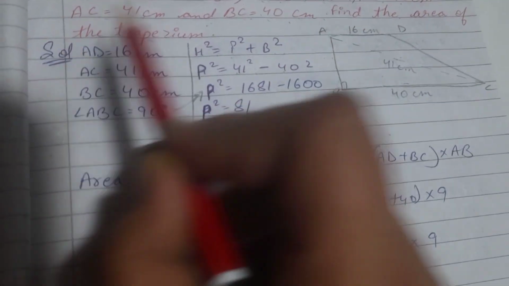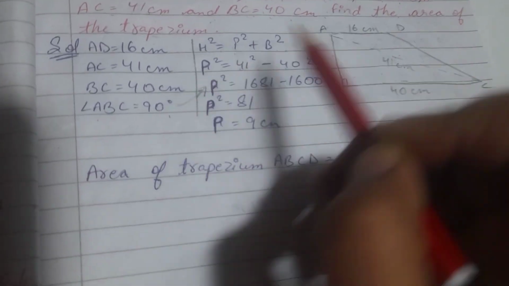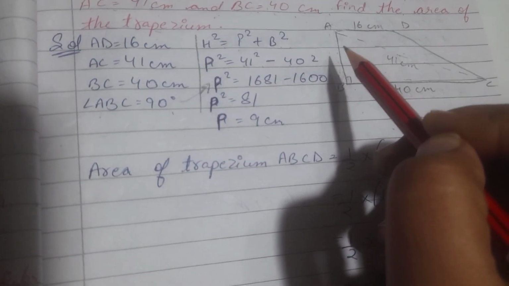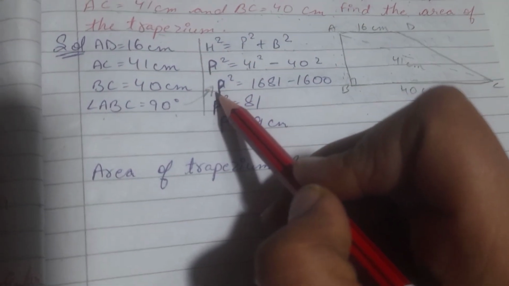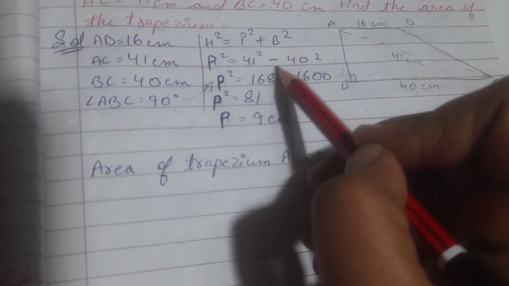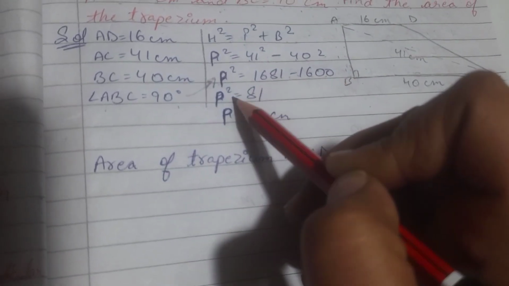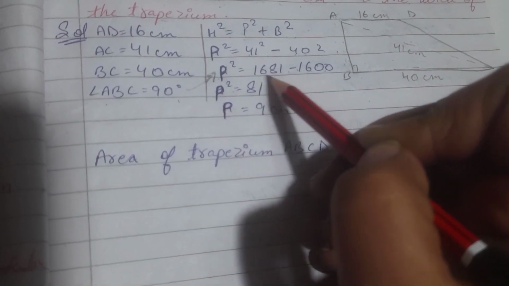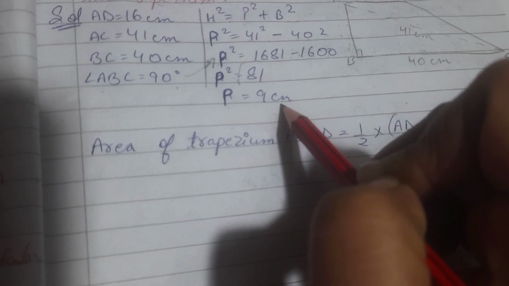So, what are the things given in the question? These are the things given in the question. But we don't know the length of this side AB. So, by the use of Pythagoras theorem, we can find out the perpendicular side. Now here 41 square minus 40 square is equal to 1681 minus 1600, that is 81. When I shift this square to the other side, it will be converted into square root. So we got P is equal to 9 centimeter.